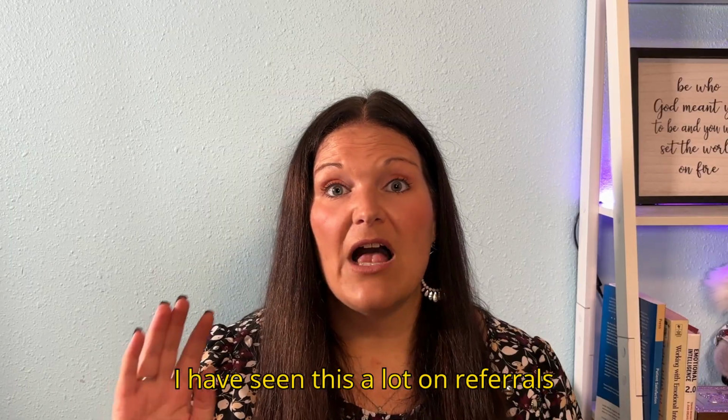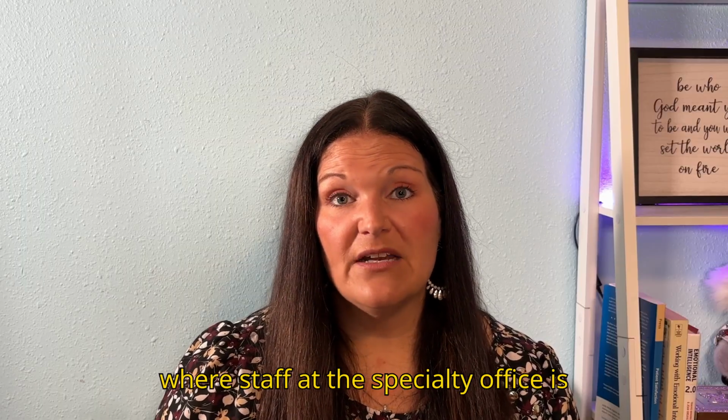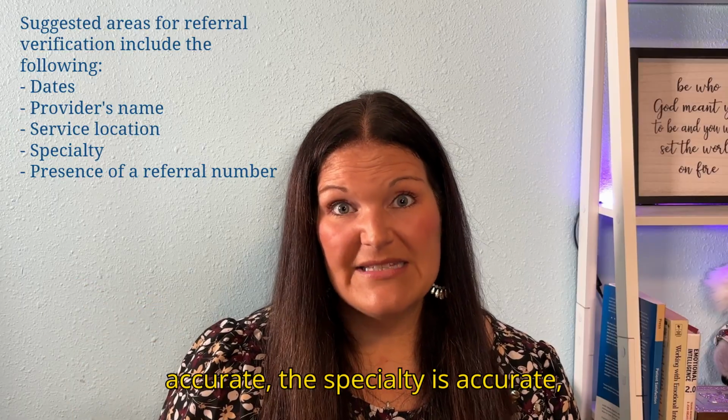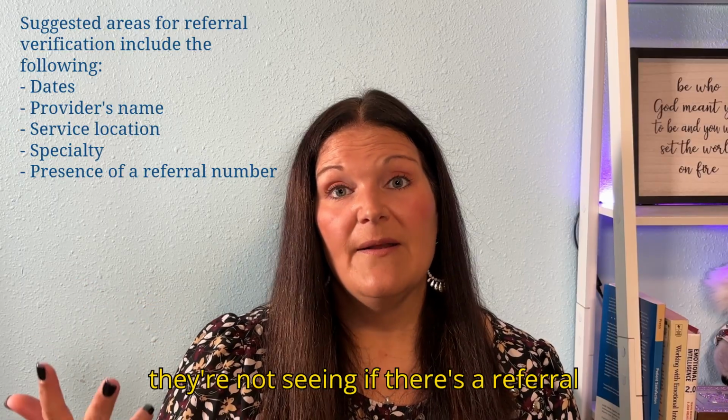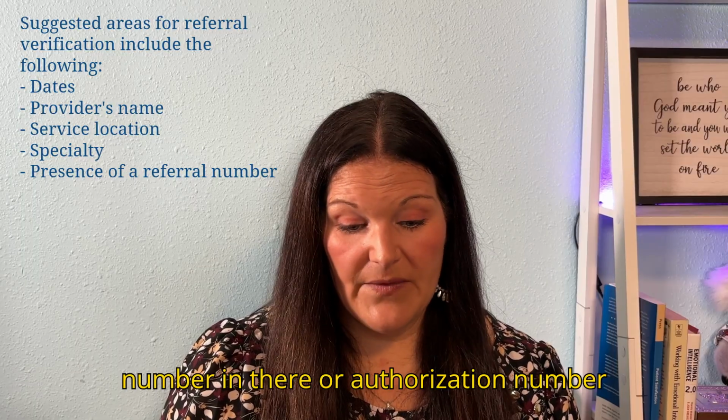I have seen this a lot on referrals where staff at the specialty office is not verifying that the dates are accurate, the provider's name is accurate, the specialty is accurate. They're not seeing if there's a referral number in there or authorization number in there.